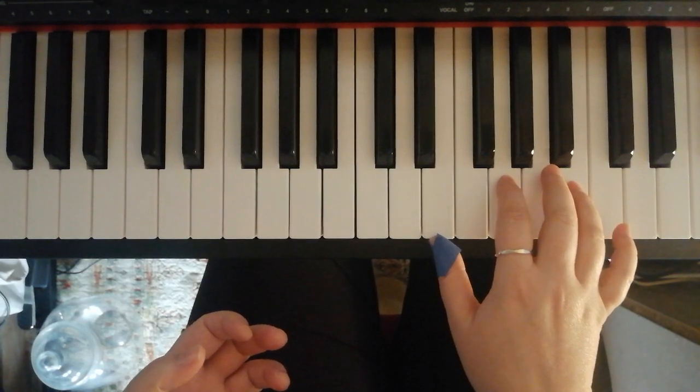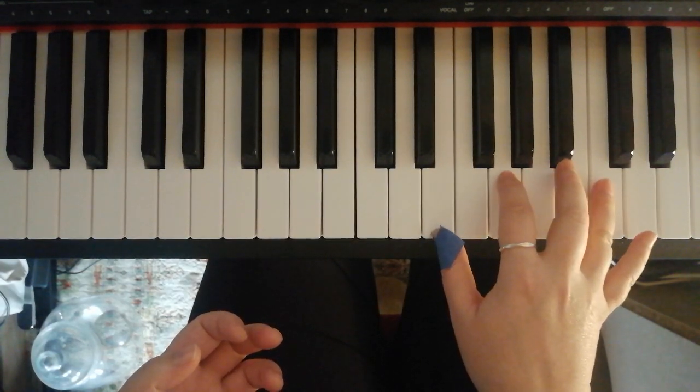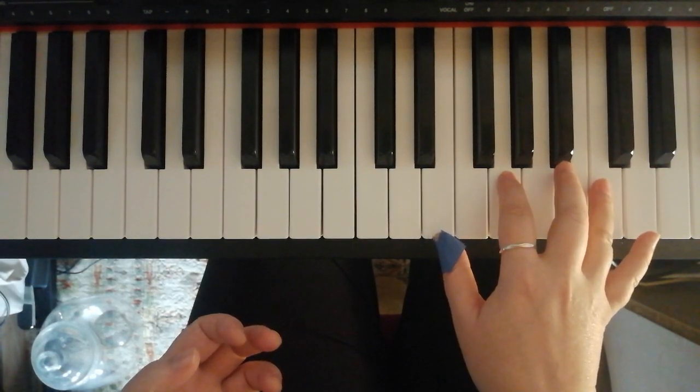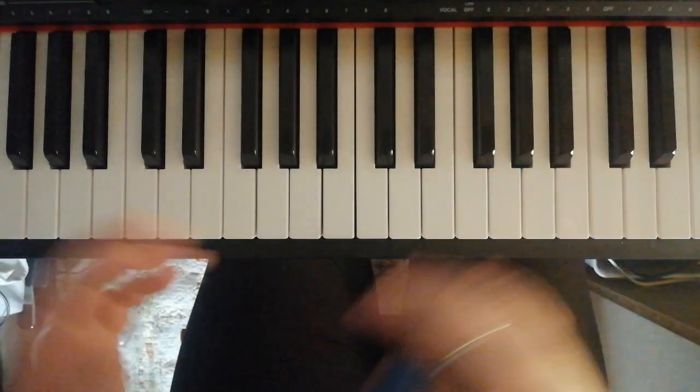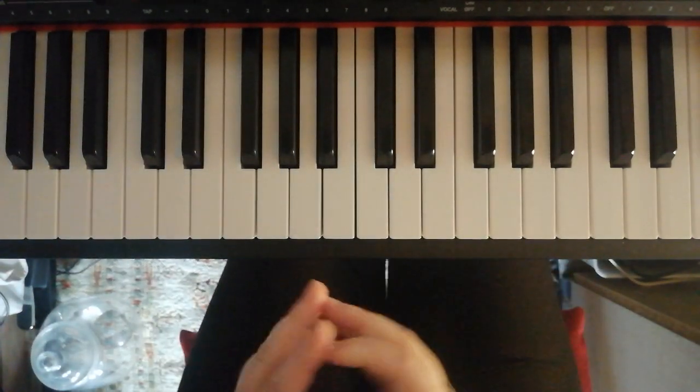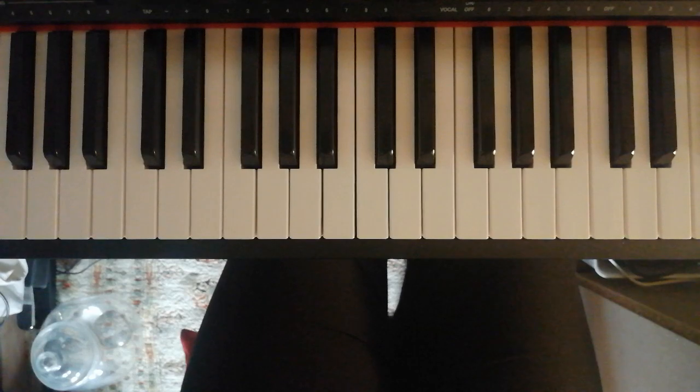I believe these are the chords to the John Legend song, All of Me. I don't know the words, I don't really know the song, but I think they're the same chords for that one.